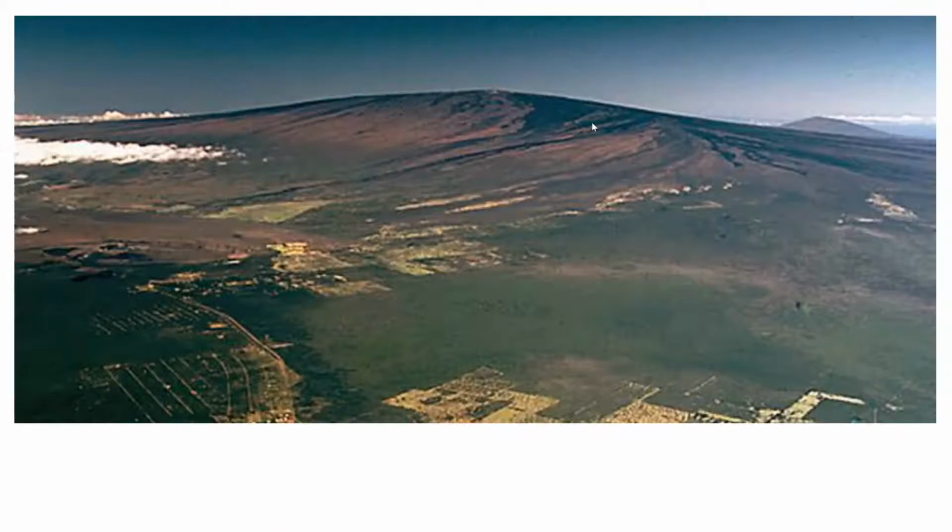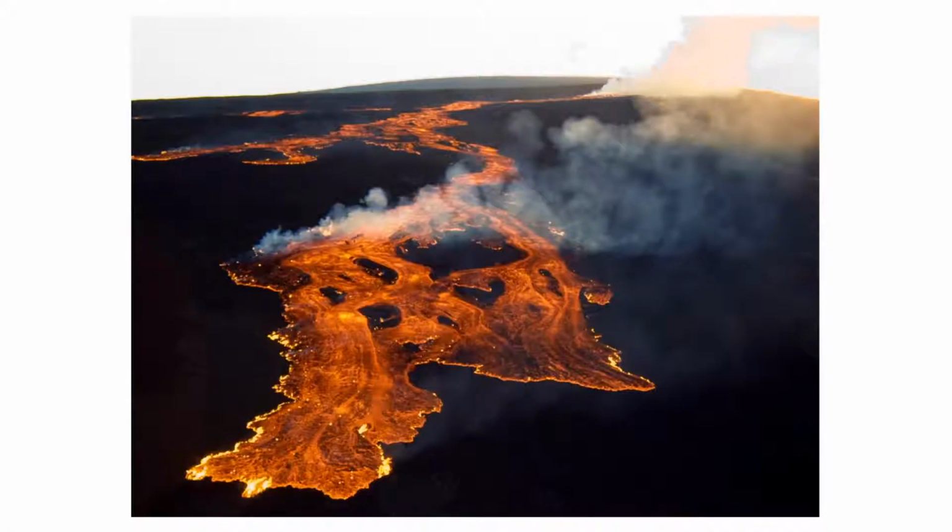And there's what a Hawaiian volcano looks like, because it's made of the runny stuff that doesn't pile up. That's the big one on the Big Island. And this is an eruption in Hawaii, pretty gentle.